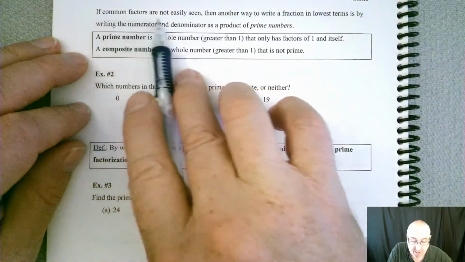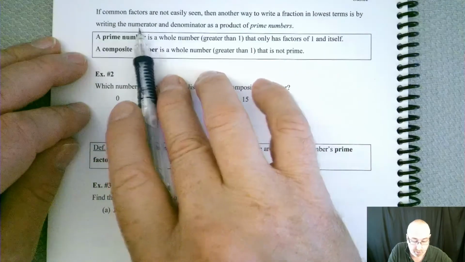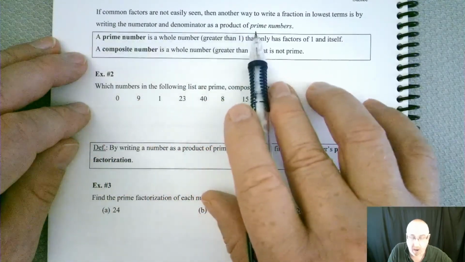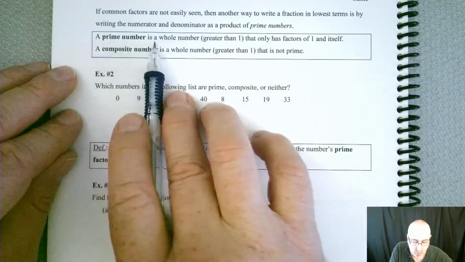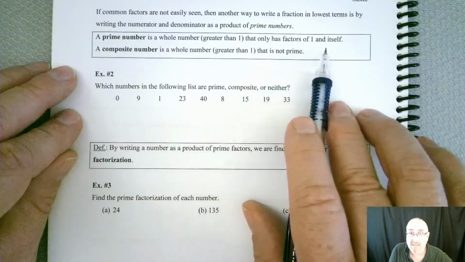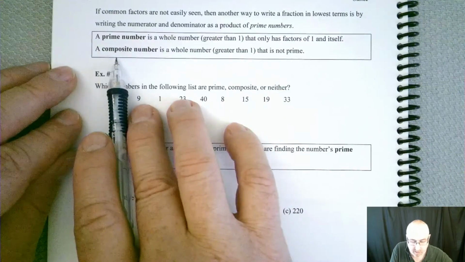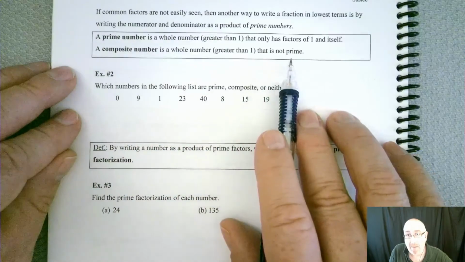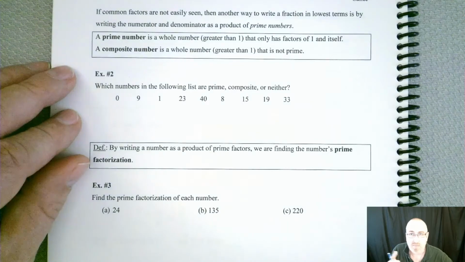So if common factors are not easily seen, then another way to write the fraction in lowest terms is by writing the numerator and denominator as a product of prime numbers. Prime numbers. Okay, so a prime number is a whole number greater than 1 that has only factors of 1 and itself. Okay, where a composite number is a whole number greater than 1 that is not prime. Okay, so it deals with the factors. It's got to have no interesting factors. It's going to have boring ones if it's a prime.